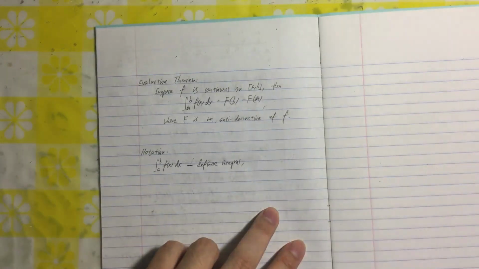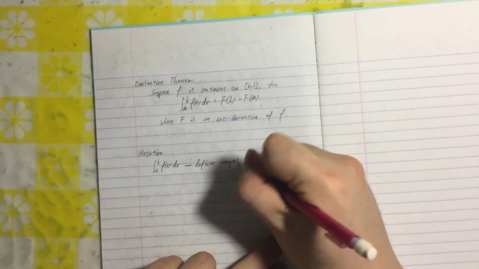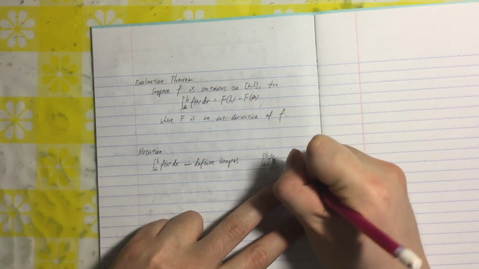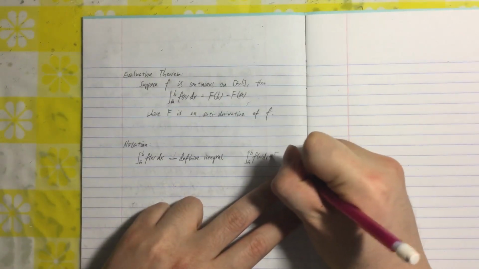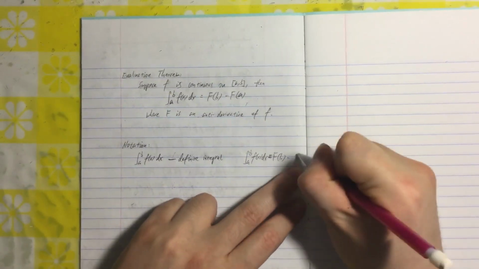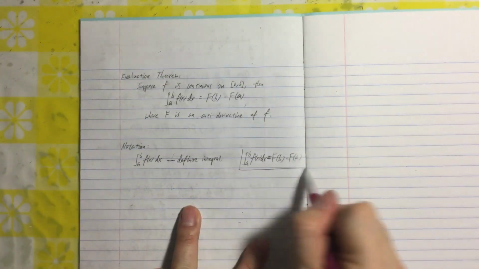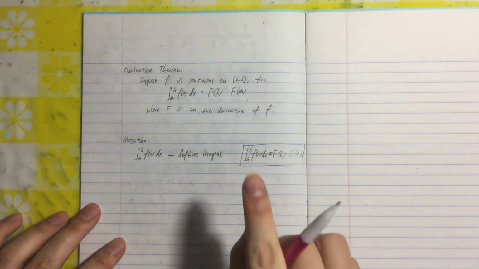And by the evaluation theorem, we know that the definite integral from a to b of f of x dx equals big F of the upper limit minus big F of the lower limit. That's how we evaluate a definite integral.